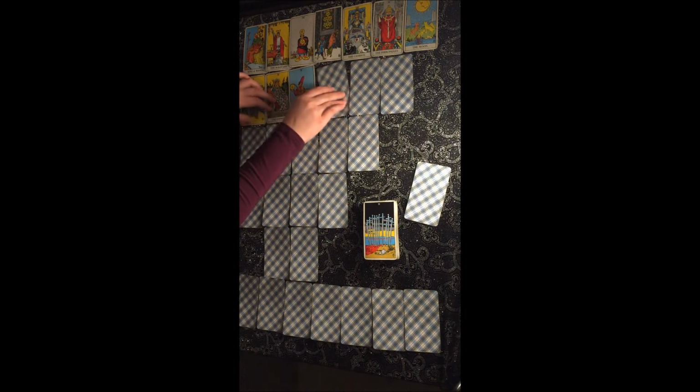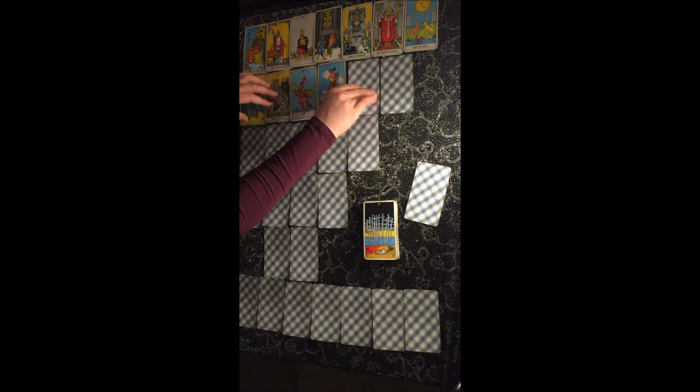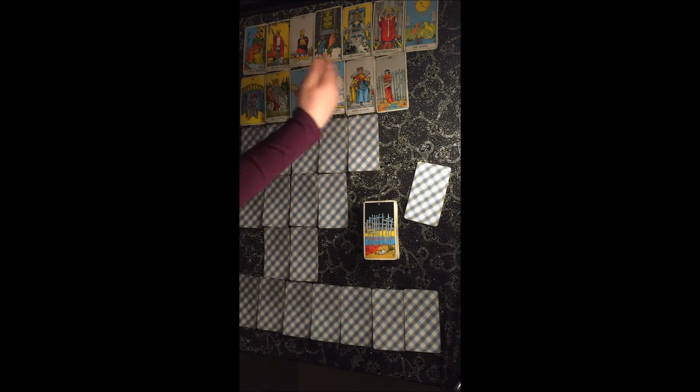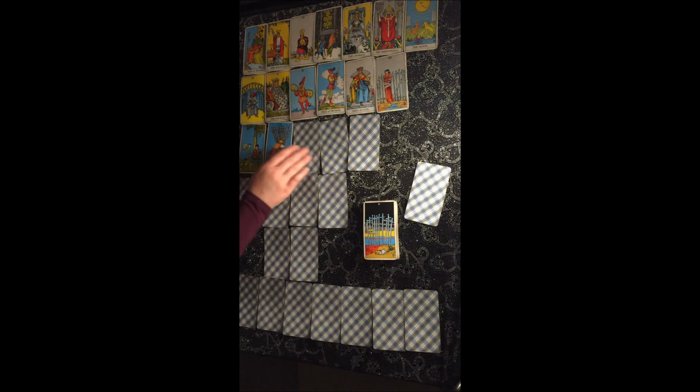So the same way that we use the 5-card spread to sort of show a story, we're reading the cards like a book from left to right. We're doing the same thing here.